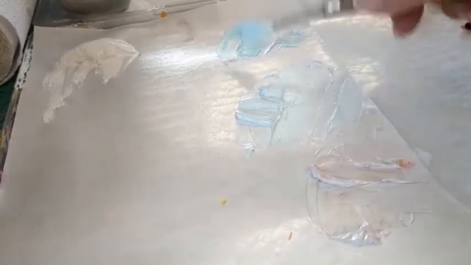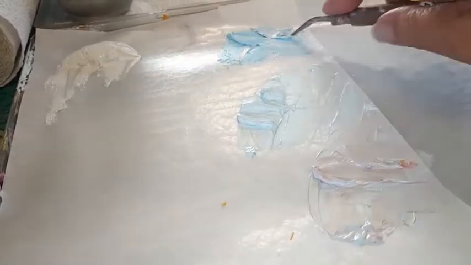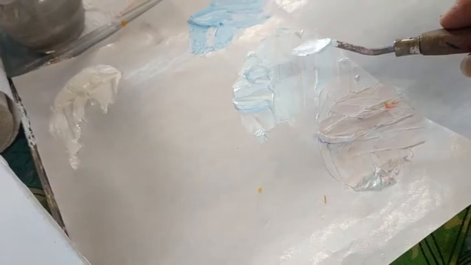And I'm going to have a hazy, wispy sky. Okay, there are my 3 lumps. I've got my sort of a peachy pink and lighter blue and a little bit darker blue, but not too dark.